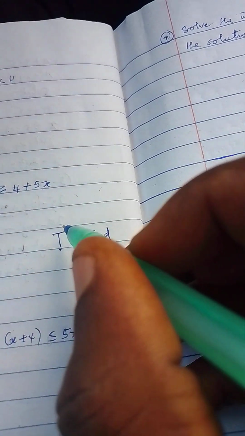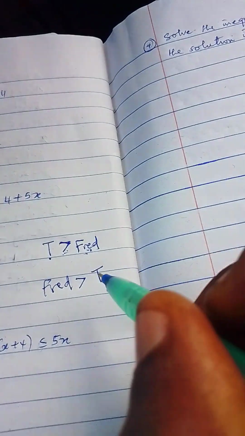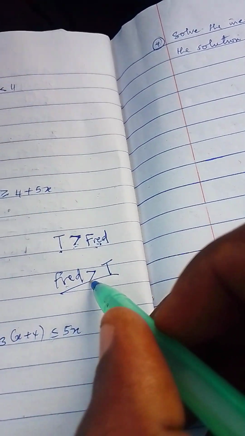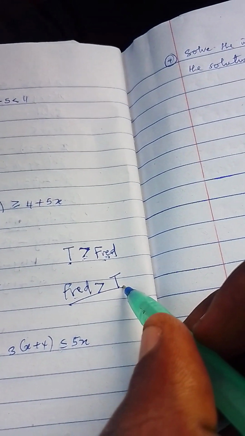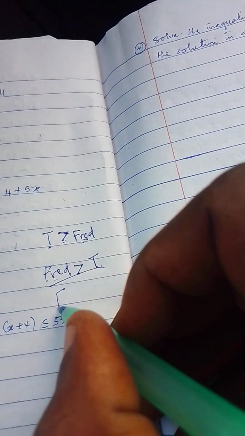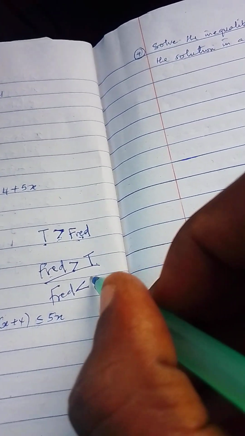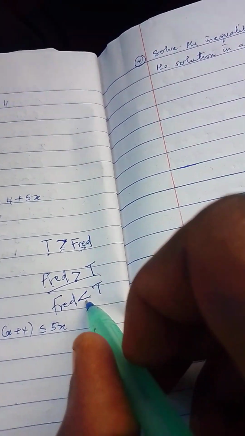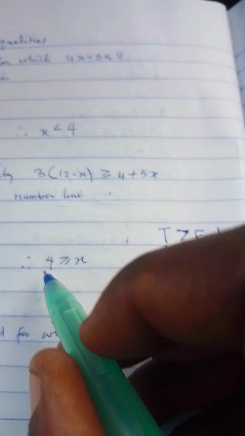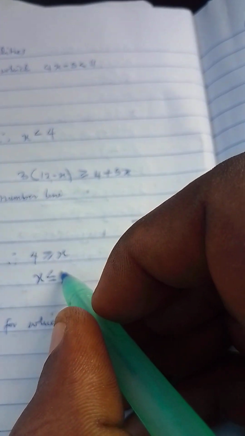Now, if I want to bring Fred here, will it still be correct to use this? Timothy is older than Fred. Is this expression correct? Fred is older than Timothy. No, it's not correct. Very good. So that means the inequality symbol has to change to Fred is younger. The reason I changed this is the same reason I'm going to change this symbol now. From 4 is greater than or equal to x to x is less than or equal to 4.